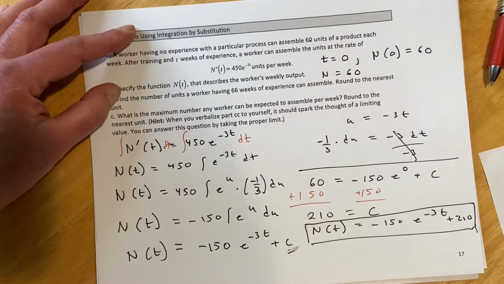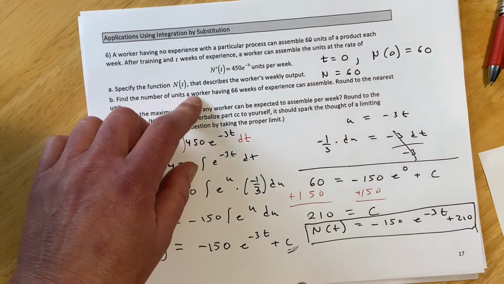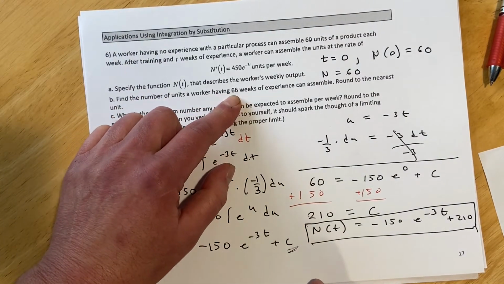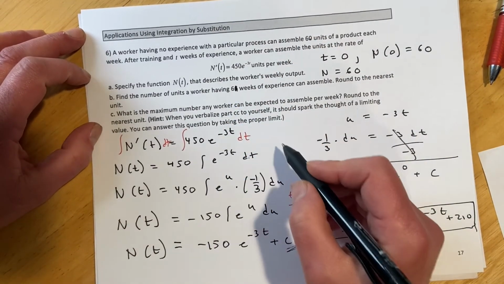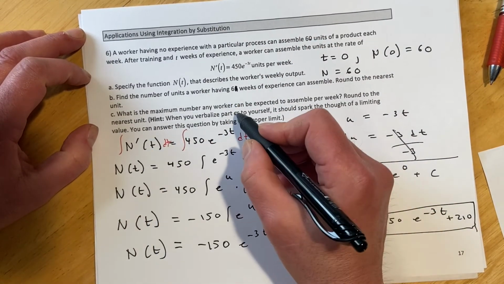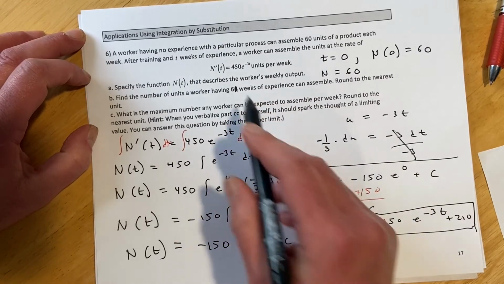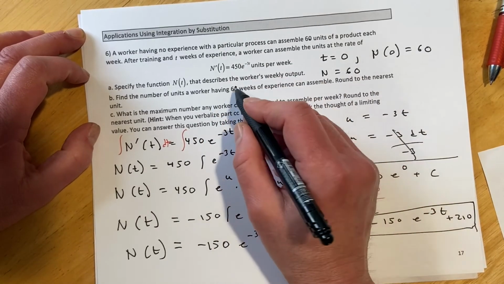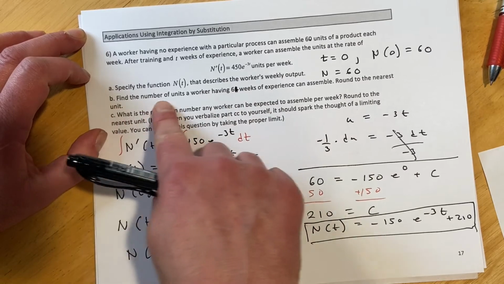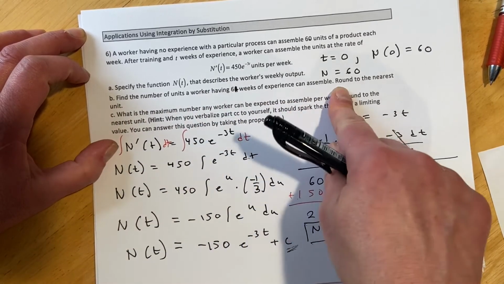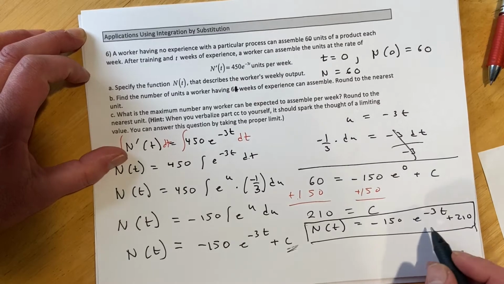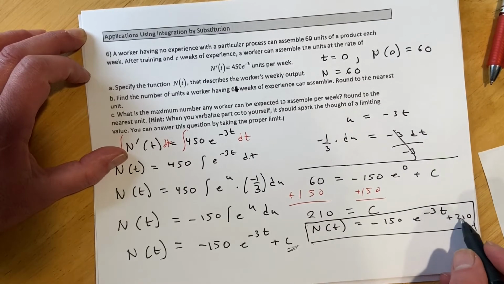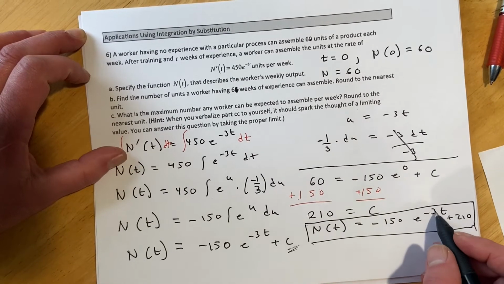Part B asks to find the number of units a worker having 60... Oh, actually, you know what? I bet that was supposed to be 6 weeks. Yes, that's supposed to be 6 weeks. I will fix that in my notes. So find the number of units a worker having 6 weeks of experience can assemble. And so I think if you throw a 6 in there, it will still come out to this 210.